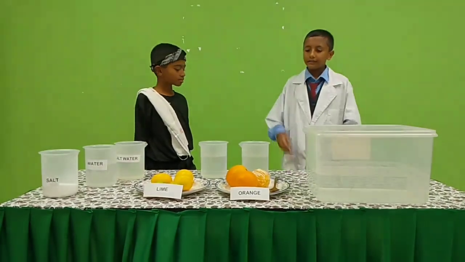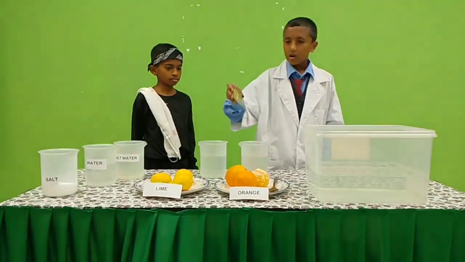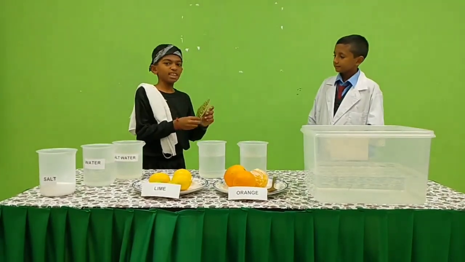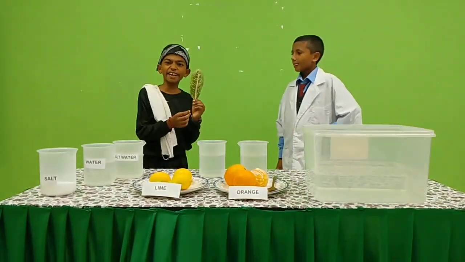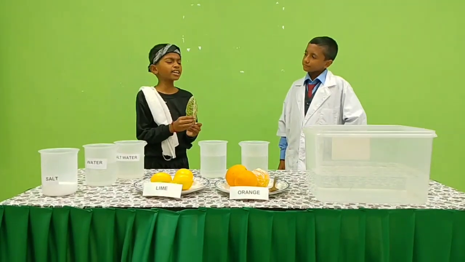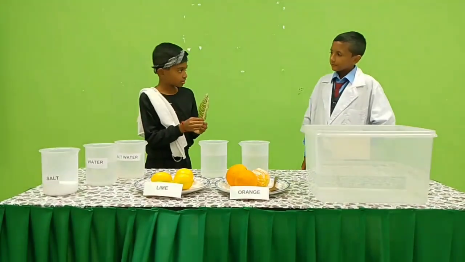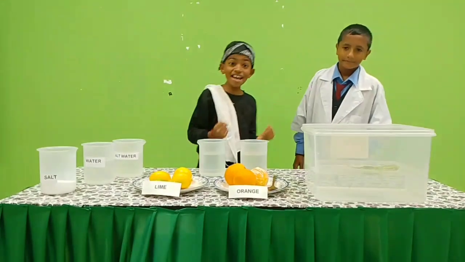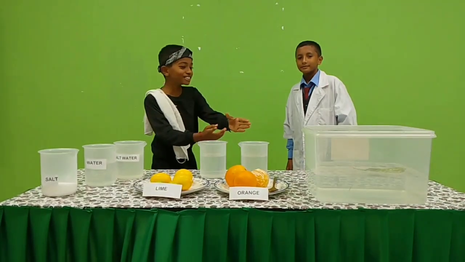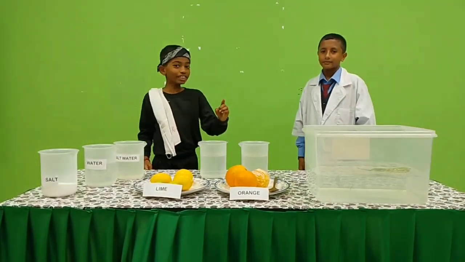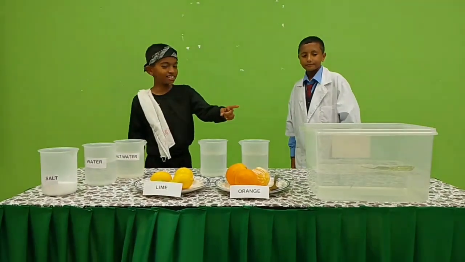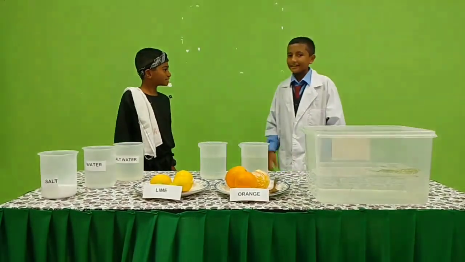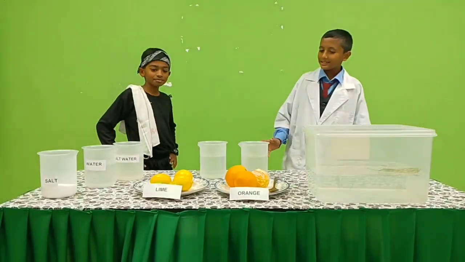Now, let's try this leaf. What's your prediction? The leaf feels light, so I think it will float. Let's check. Yes, it floats. So the leaf is less dense than the water. Exactly. Now for some magic.